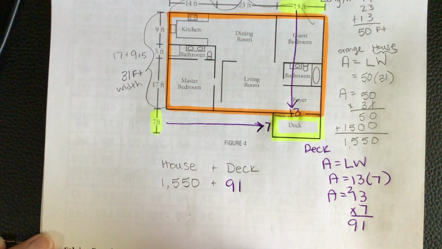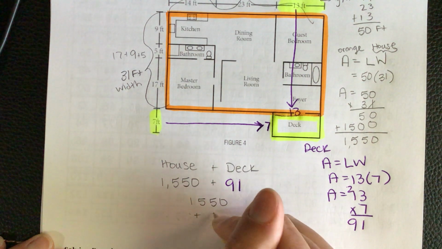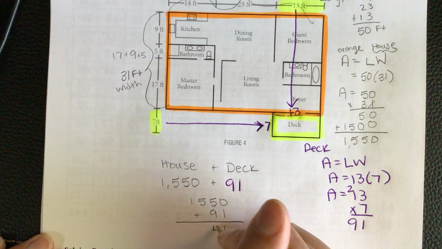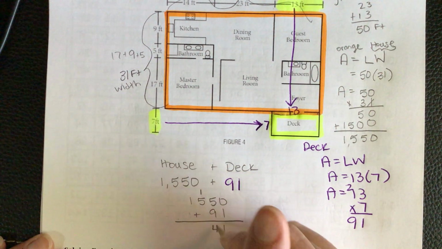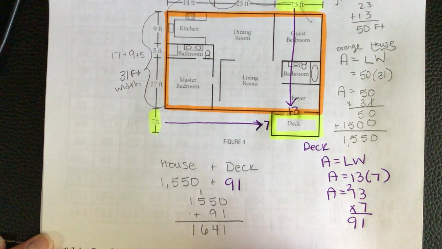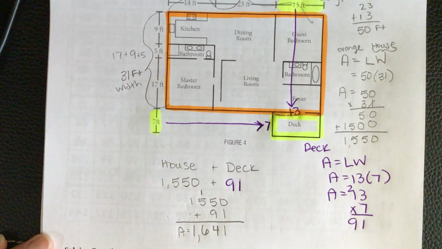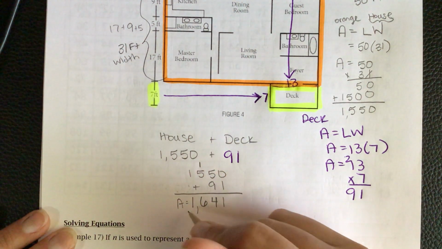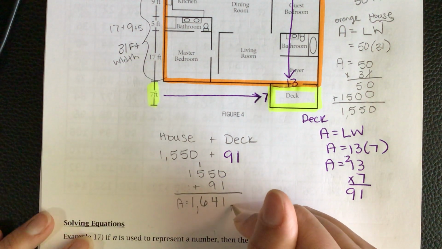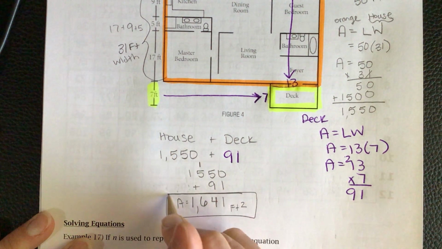When we look at these two numbers and add them together, we have 1,550 plus 91. We get 1. Carry the 1 for 14 because 5 plus 9 is 14. 5 plus 1 is 6, and 1 plus 0 is 1. So our final answer for the area of the house and deck is 1,641, and then we're going to look at the units. The units were feet squared because we're talking about area, and that's our answer.